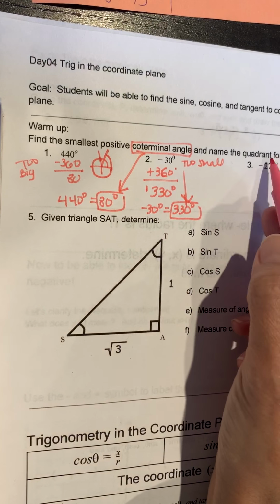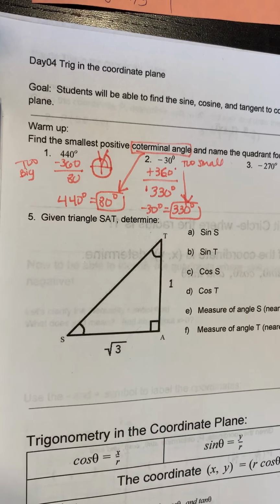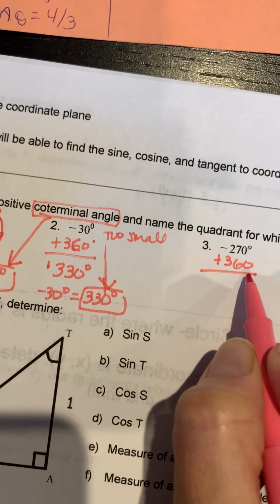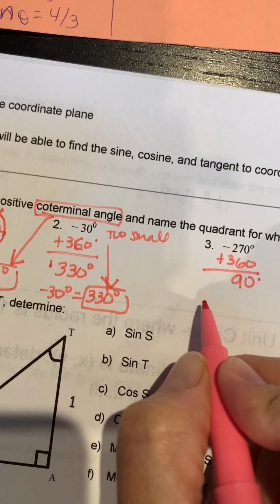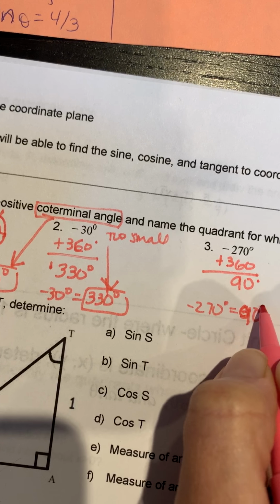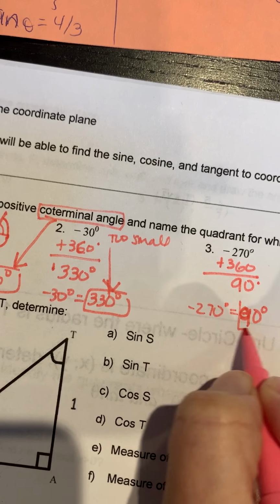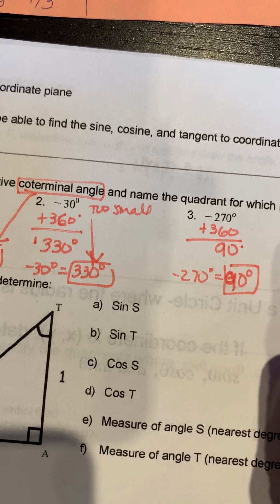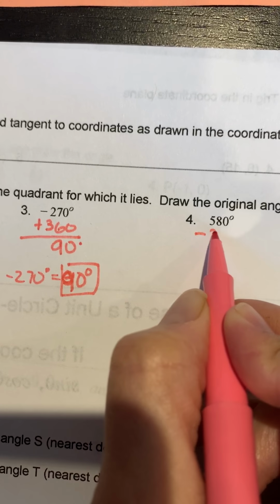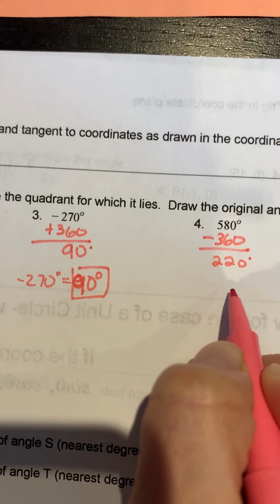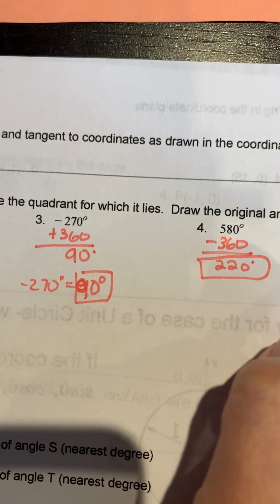Okay, I'll go back and do the quadrants in a second. Right now I just want to do this. Now this one, again, too small because it's negative, right? So I'm going to say plus 360, and that gives me positive 90 degrees. So negative 270 is equal to 90 degrees, and that's the coterminal angle. That's positive, and that's that. And then this one, too big, so I'm going to do minus 360, and then I will get 220 degrees. So 220 degrees is my coterminal angle.